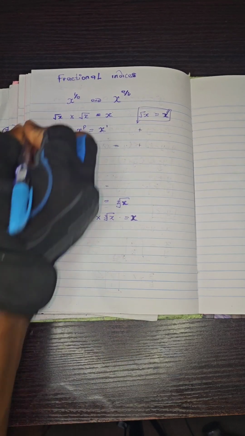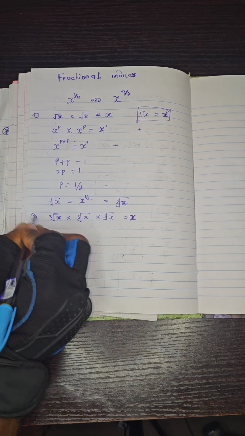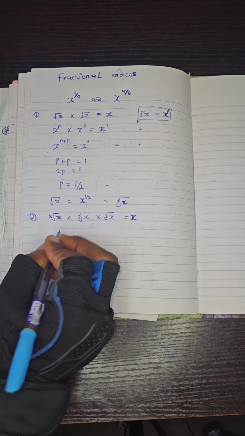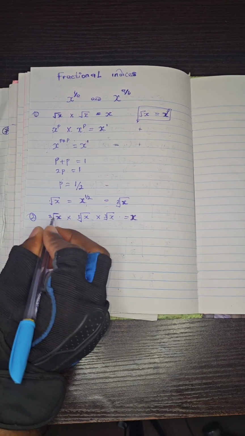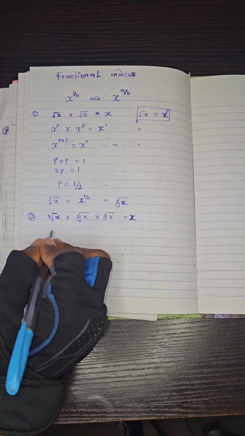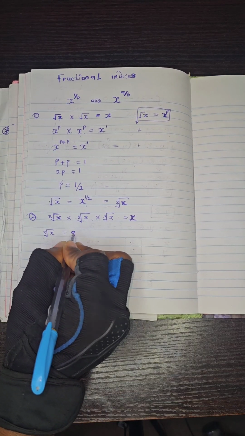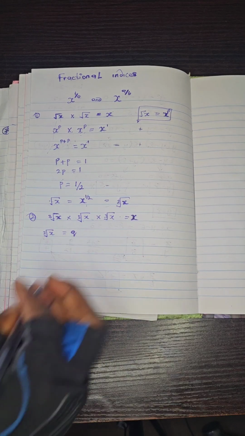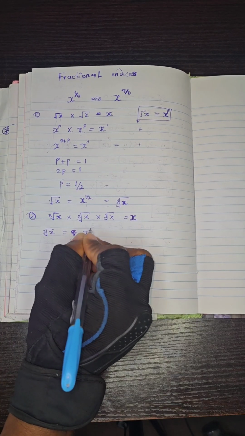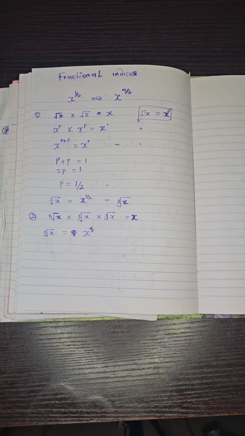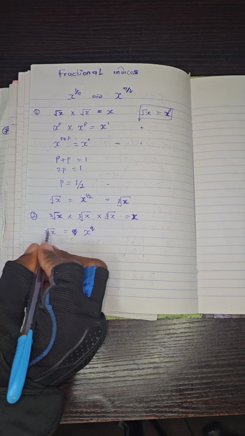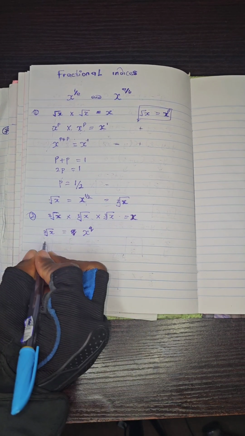So now, let me call this one number 1, call this one number 2. The next thing we are going to do, let's call this x raised to power q, because we don't actually know the power of this, so we are trying to prove it in this class.